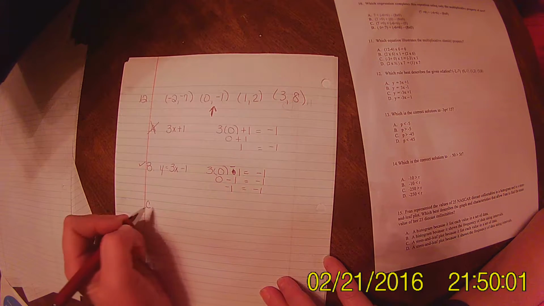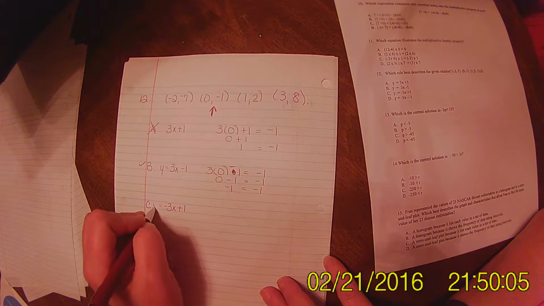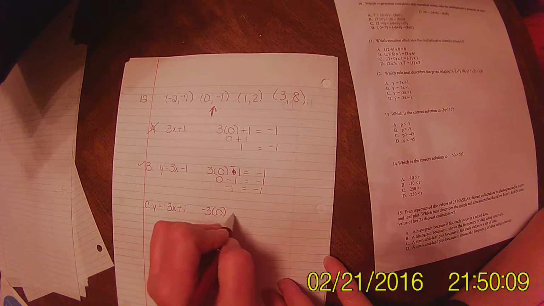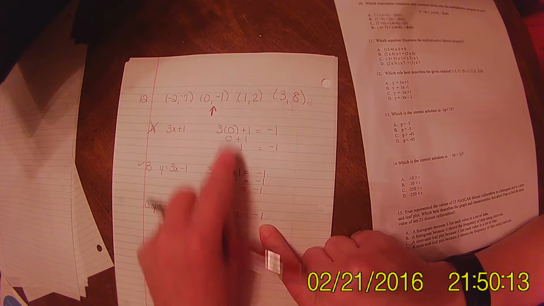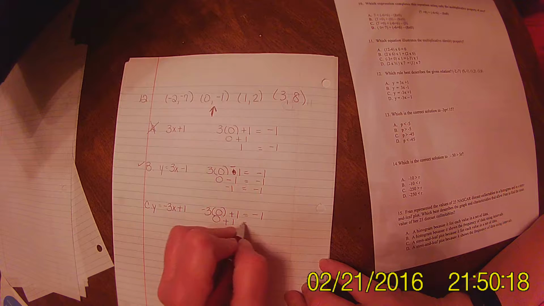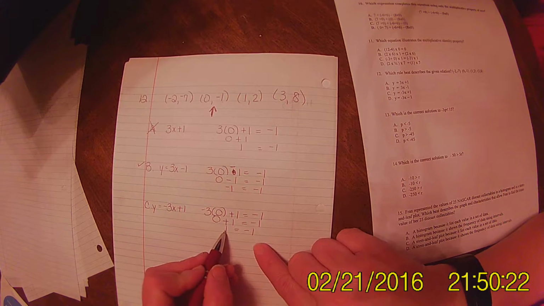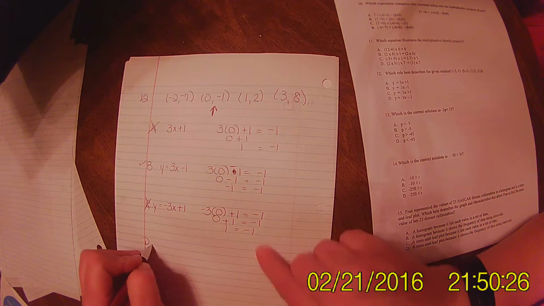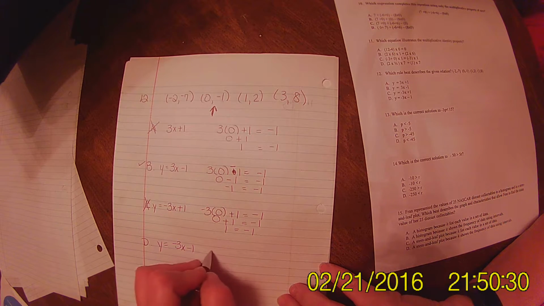Then we go to C, and we have -3x plus 1. Well, when I do that, I get -3 times 0 plus 1 is equal to -1. Again, here's your x and y from our ordered pair. So -3 times 0 is 0. 0 plus 1 is a +1. And we know +1 cannot equal a -1. So C is out.